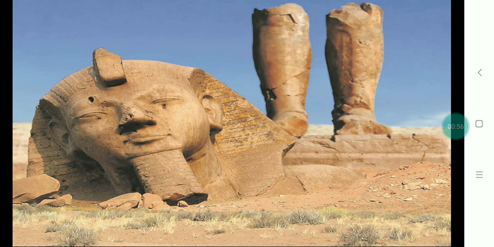So this image, this picture that you see here, is the ruins of the statue of Ozymandias. Please have a look properly. This image is the ruins of the statue of Ozymandias, and the poem revolves around this statue.